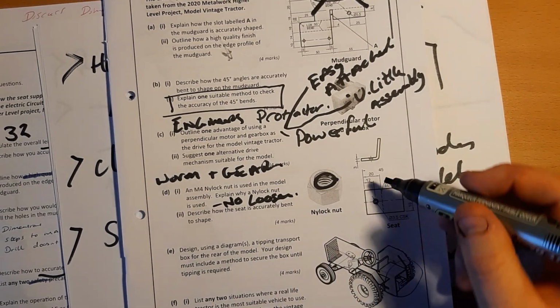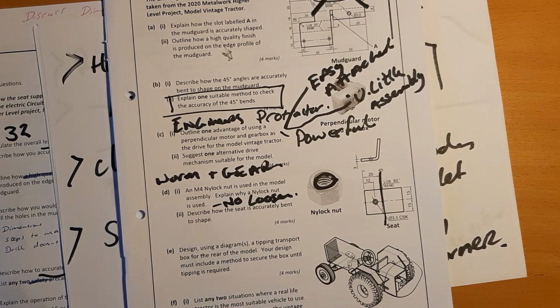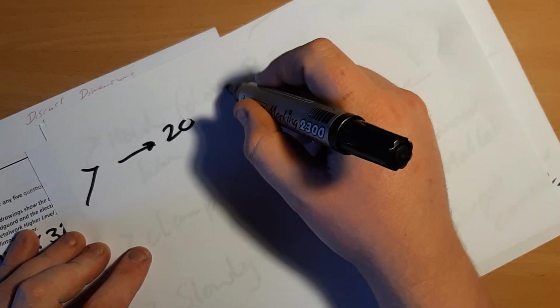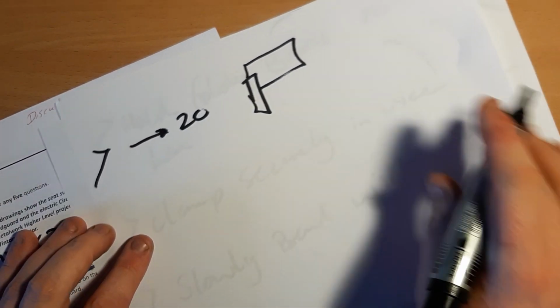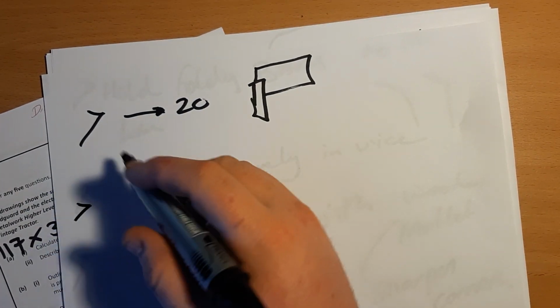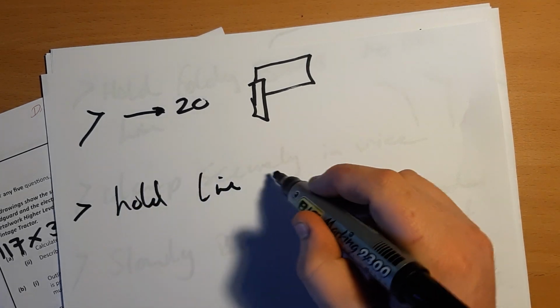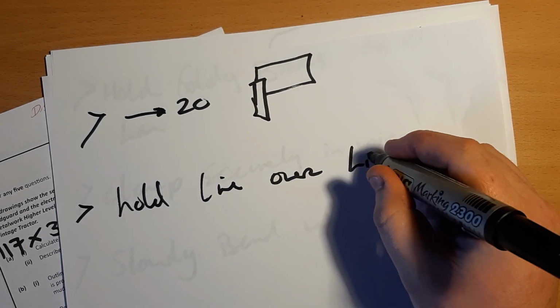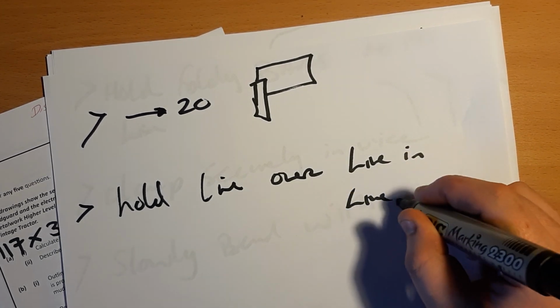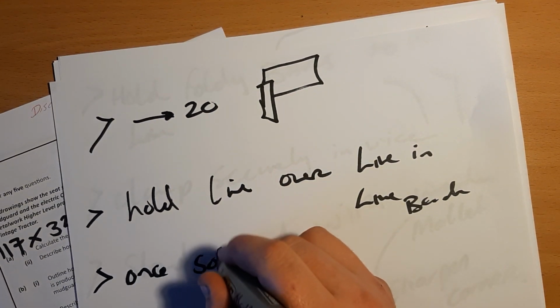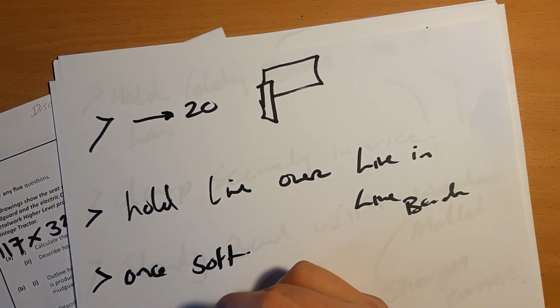Describe how the seat is accurately bent. So again, your line bender. For your seat, you're going to talk about measuring over 20 and using a try square. The next step is hold it over the line bender. Then once soft, you're going to bend it up to 80 degrees.